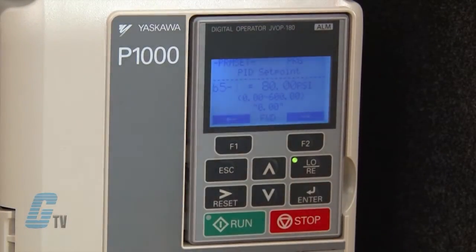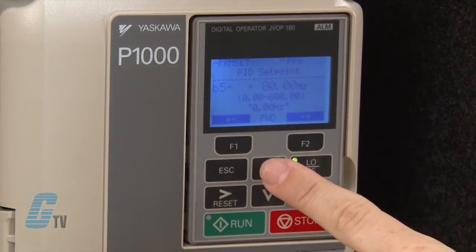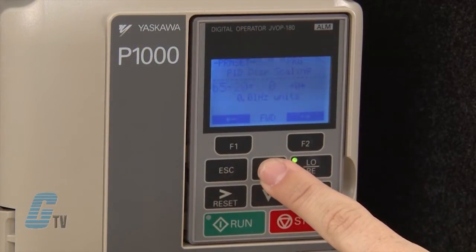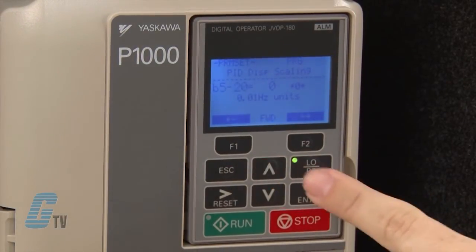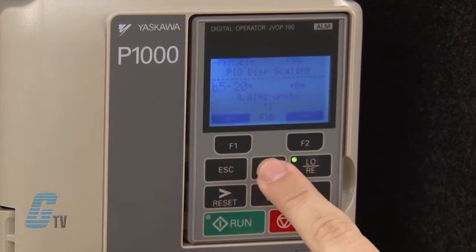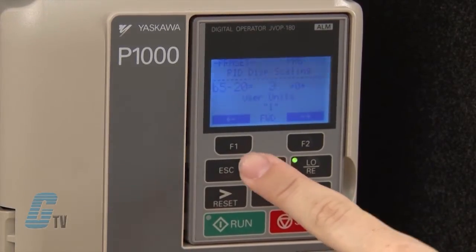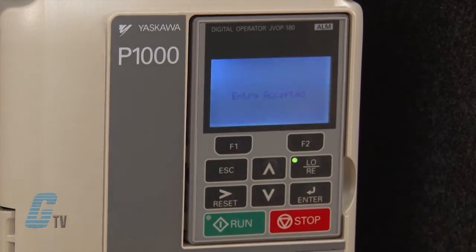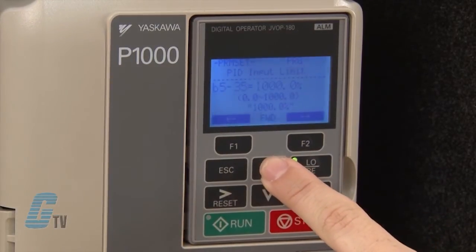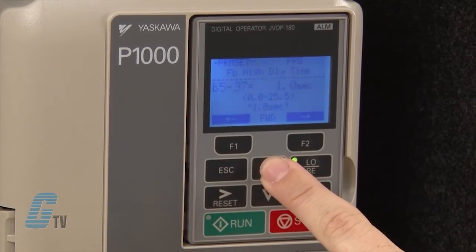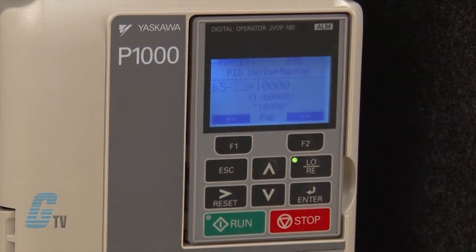The next parameter to change is B5-20 for PID setpoint scaling. If I would like to set this to a user-defined display for PID setpoint and feedback monitors, I will change this to a 3 and hit enter. Next is B5-38, which is the setpoint user display that can be set from 1 to 60,000. This scales the PID units to the maximum output frequency. I will keep this at 10,000.